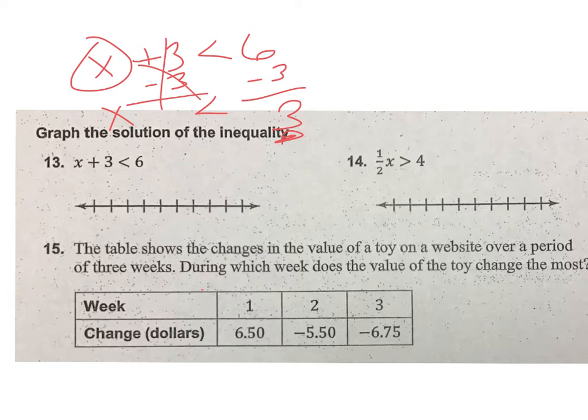So now I need to put some numbers here. 0, 1, 2, 3, 4, negative 1, negative 2, negative 3, negative 4. Now, I figured out that x is less than 3. So I go to 3, and I ask myself, can it be exactly 3? No. So then it's a circle, but it has to be less than, so then I'm going this way. And I'm going to test it. I'll pick negative 1. If x is negative 1, is that less than 3? Yes. Cool.